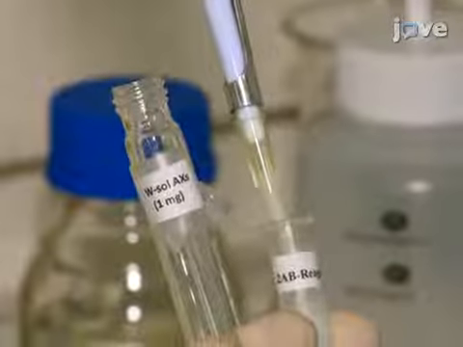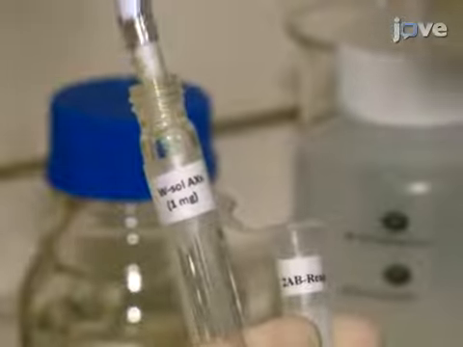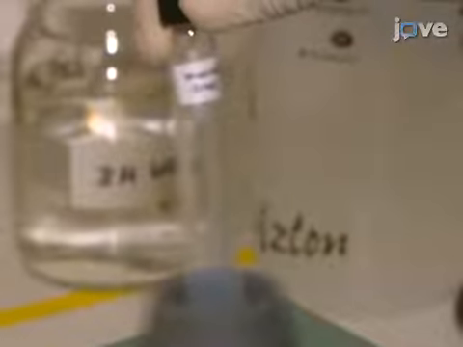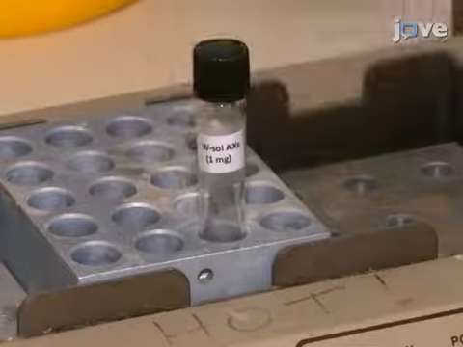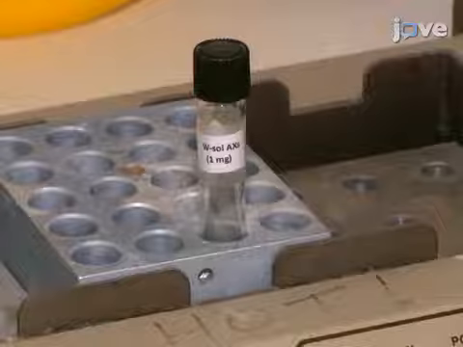Add 200 microliters of the reaction mixture to 1 mg of water-soluble arabinoxylans in a glass tube with a cap and mix using a vortex mixer. Incubate the sample for 2 hours at 65 degrees Celsius in a fume hood.